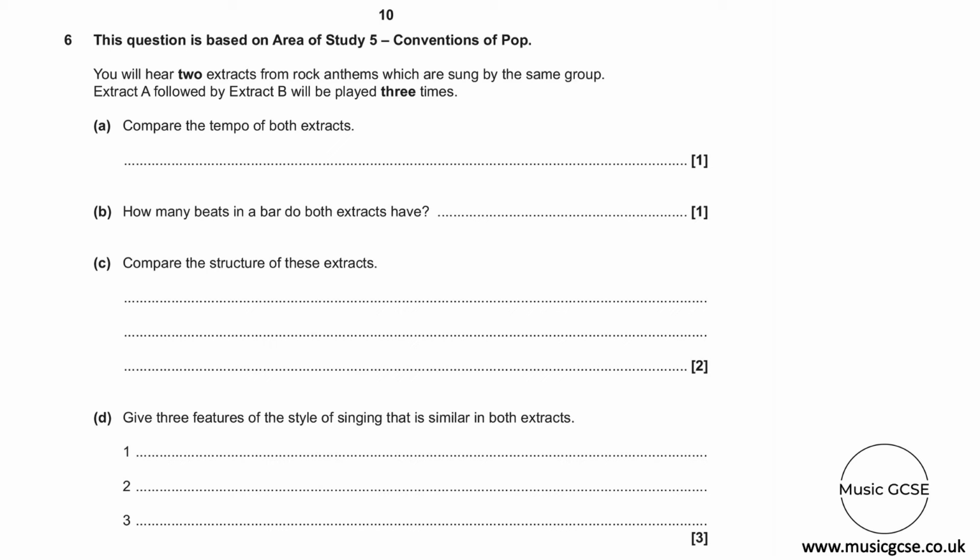So the first question, compare the tempo of both extracts. We have to comment on both extracts. If one extract was faster or slower than the other extract, you'd put that in your answer. In this instance, both extracts have the same tempo, so we could put that both extracts are fast, or we could put moderately fast. We'd get a mark for either fast or moderately fast in this instance.